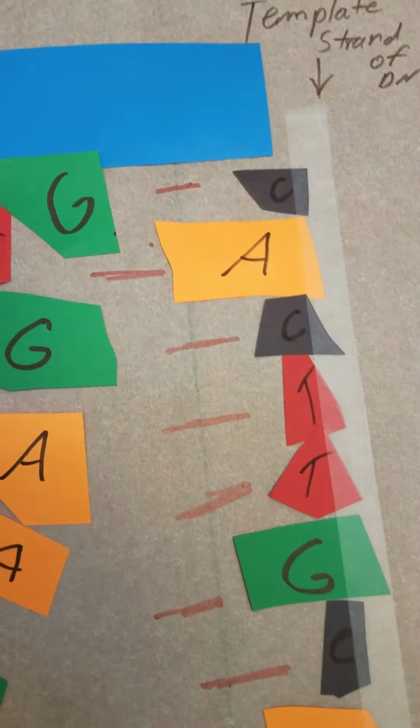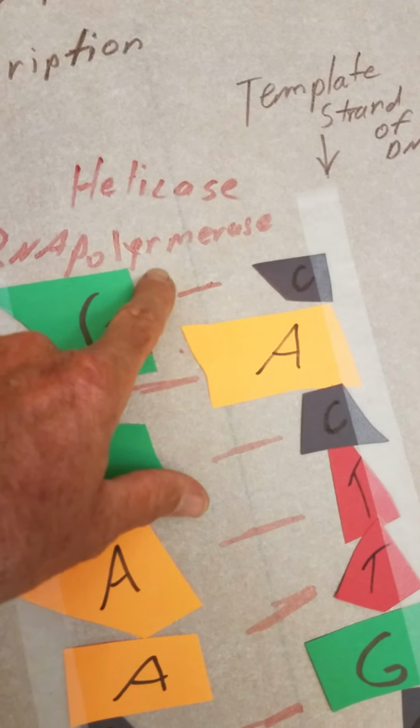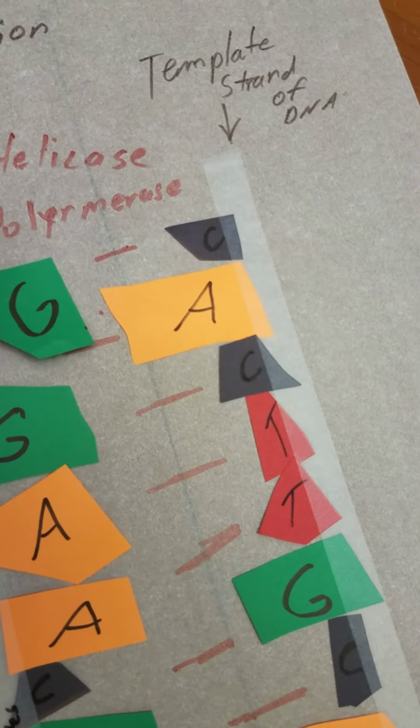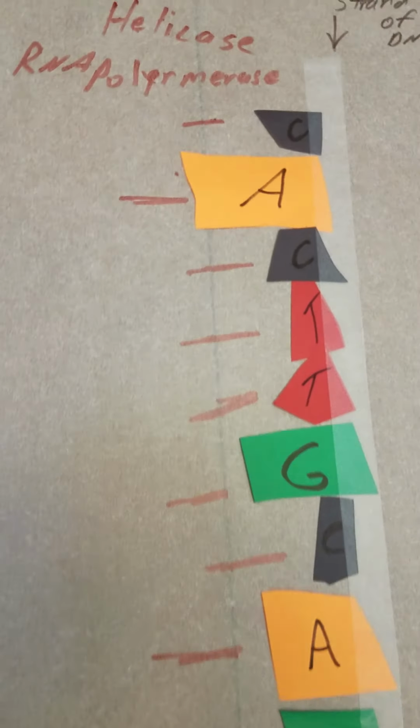And in this case, we're going to see how that gene is going to be copied and the code carried. So the first thing that will happen is there is an enzyme called helicase, the naughty enzyme that likes to unzip the genes. It comes in, cuts these hydrogen bonds, and peels away that one side of DNA. And then there's another enzyme called RNA polymerase. The RNA polymerase is going to start reading these bases and making the messenger RNA.